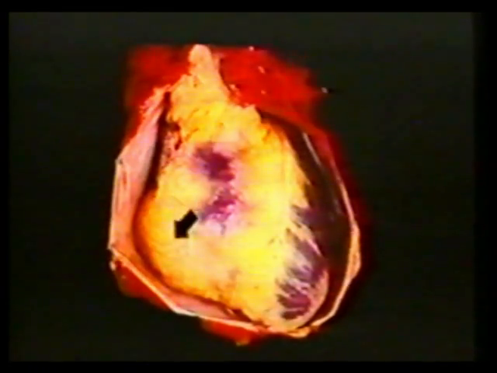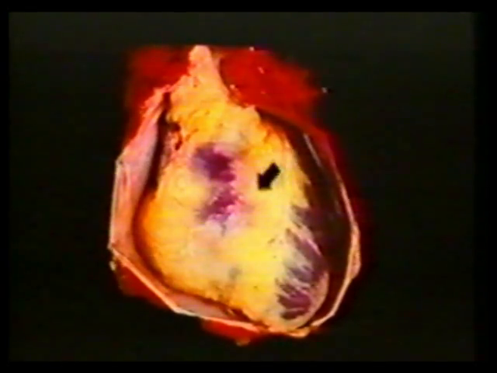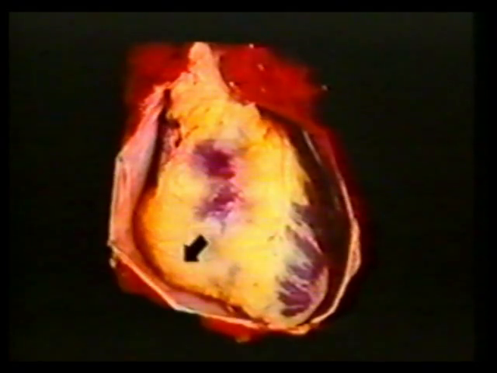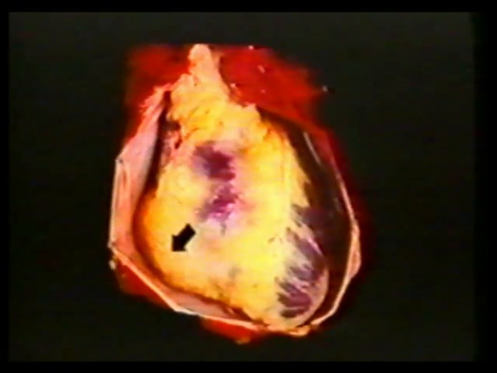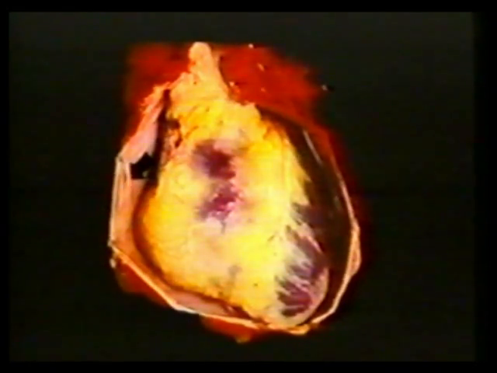The inner layer is attached to the myocardium. It is referred to as the epicardium or as the visceral pericardium. The outer layer is the parietal pericardium. Normally, the pericardial sac contains about 30 cc's of fluid. The pericardium covers the proximal portion of the great arteries.